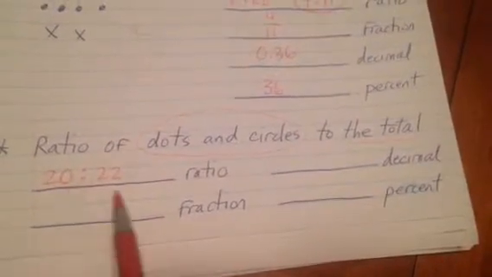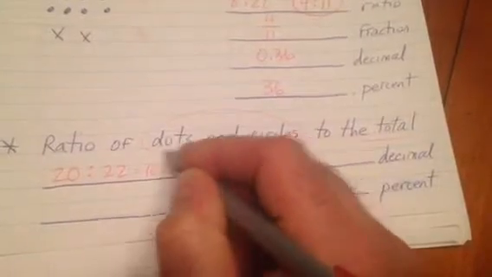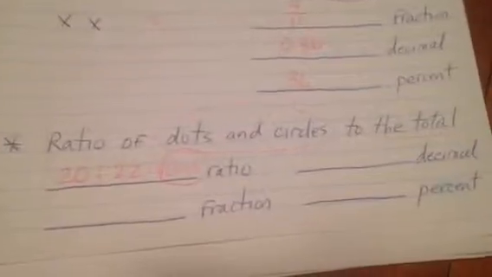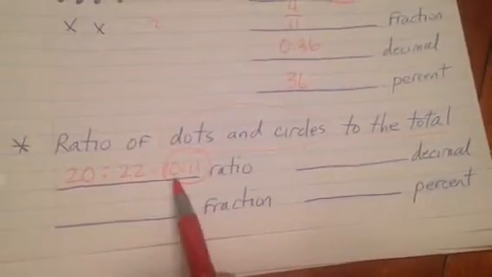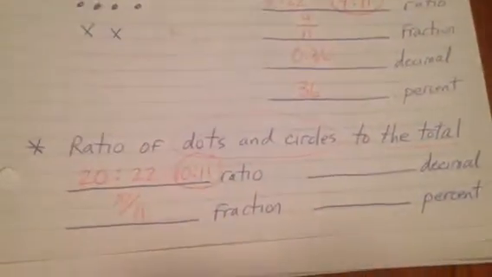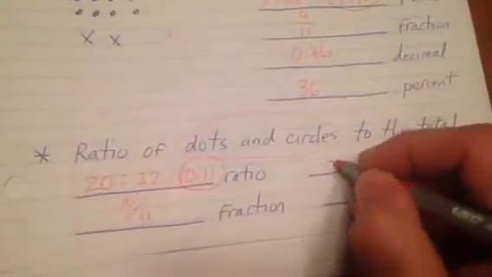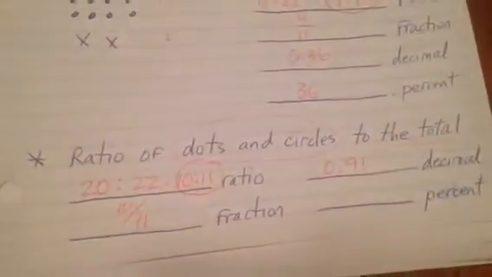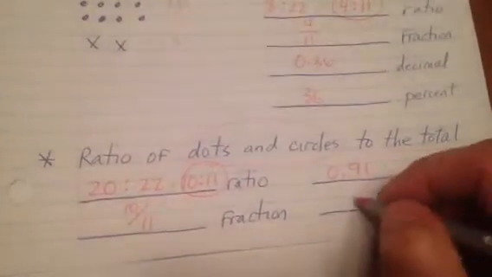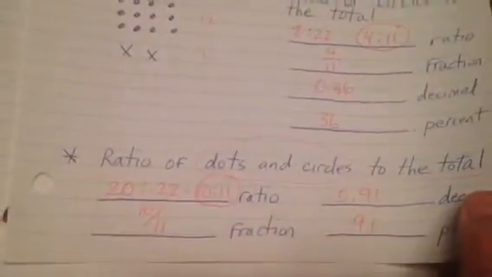That can be reduced if we divide them both by 2. So we get 10 to 11. That is the lowest form. We write this as a fraction, 10 over 11. We divide them to get the decimal, so that works out to be 0.91. We change to a percent, which works out to be 91%. And that is a little introduction on ratios.